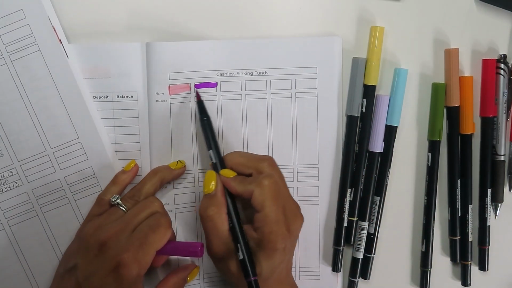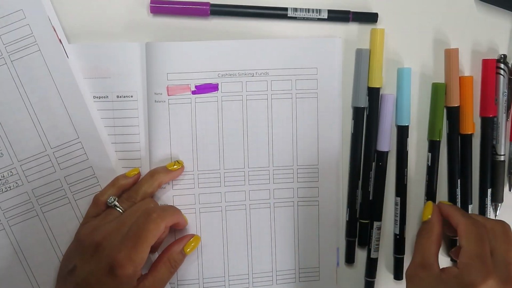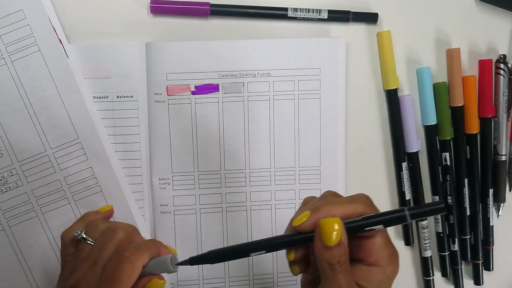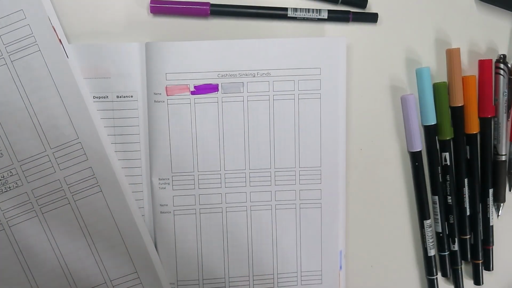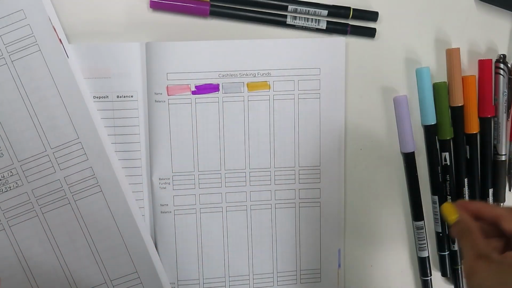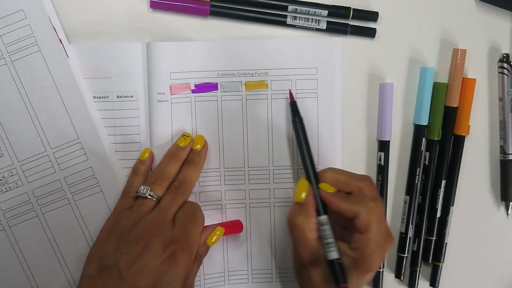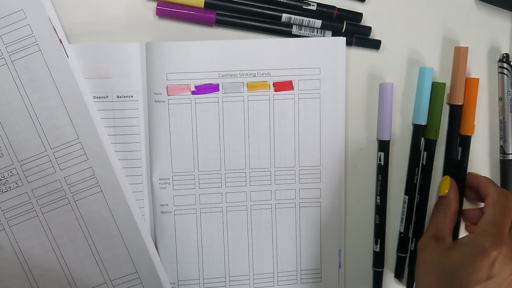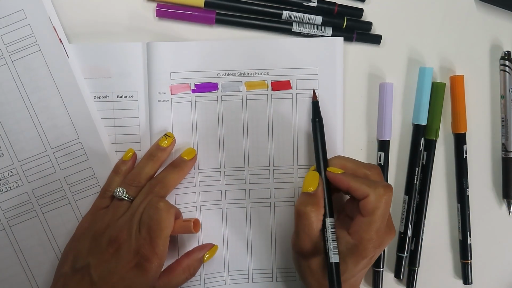I try to keep them in the same format, whether it's a different shade of pink or a different shade of purple. I try to change them around every year, but it still stays almost similar to the yellow or similar to the green. The only one that always stays red is obviously Christmas.